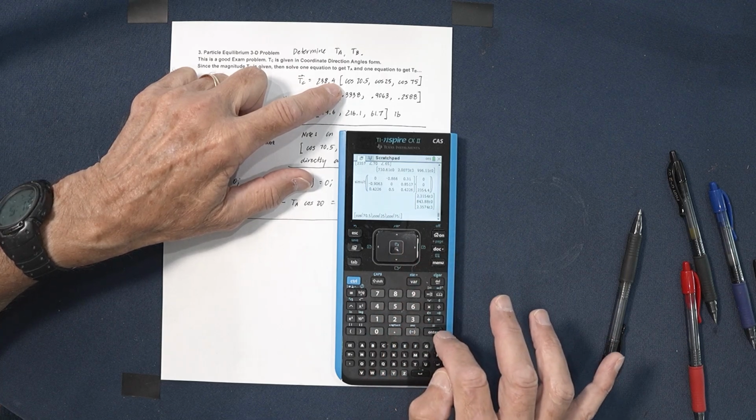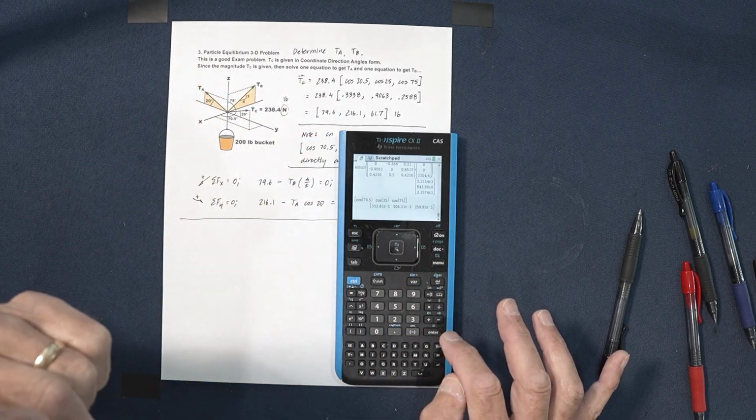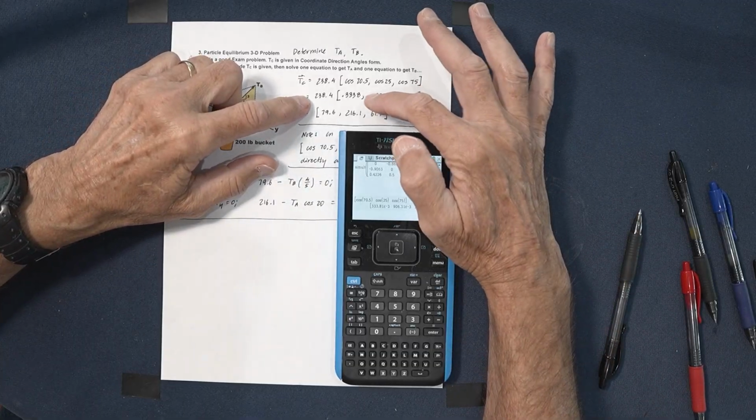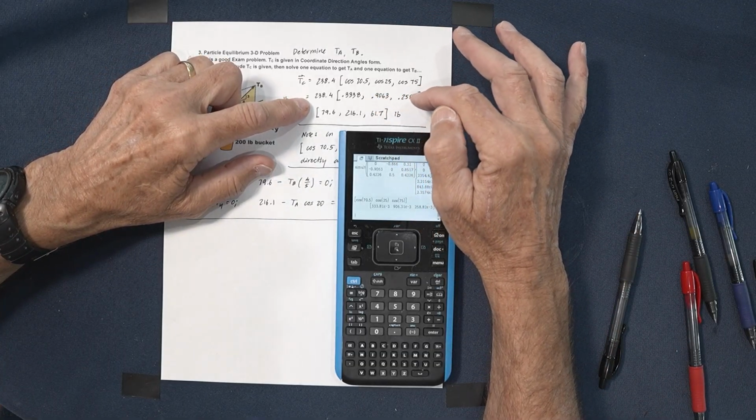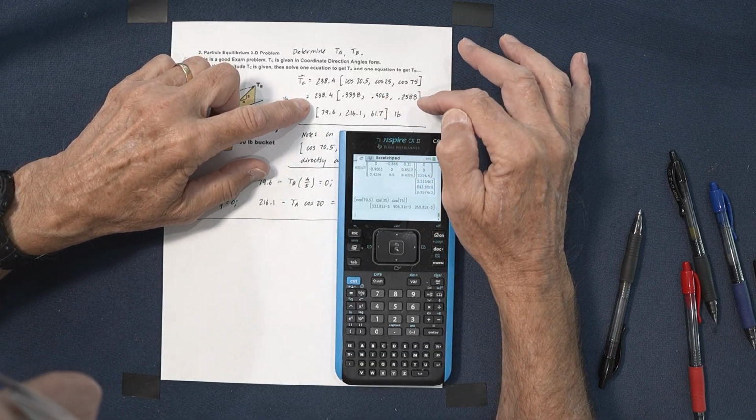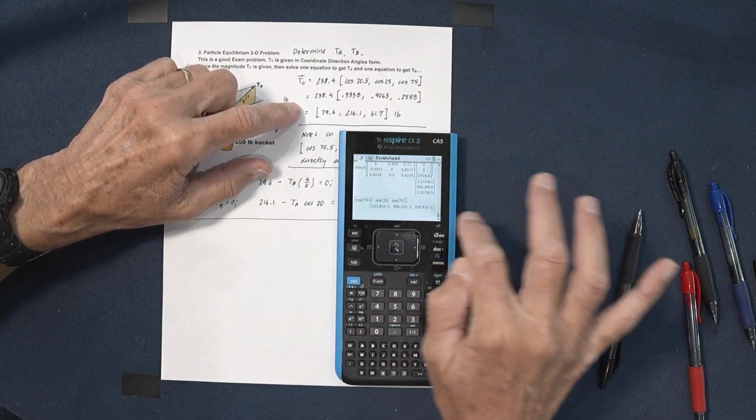Step out, enter. And that gives you 0.3338, 0.9063, 0.2588 already as a vector.